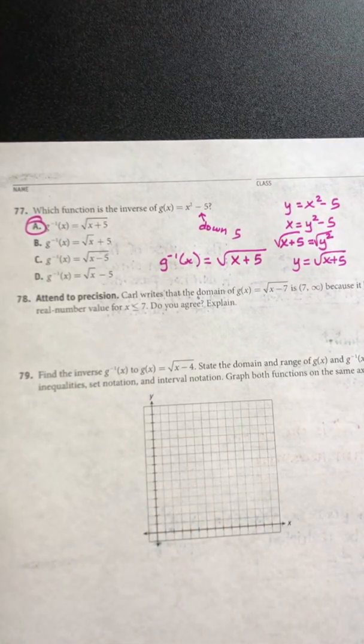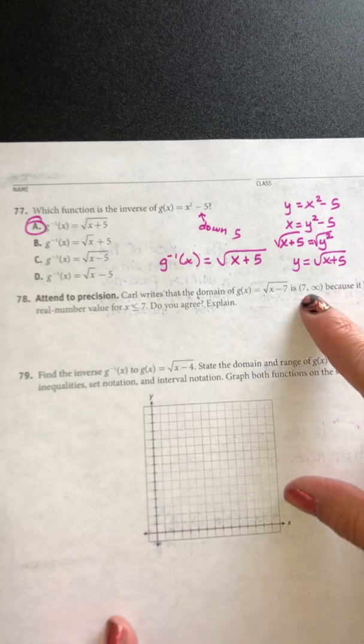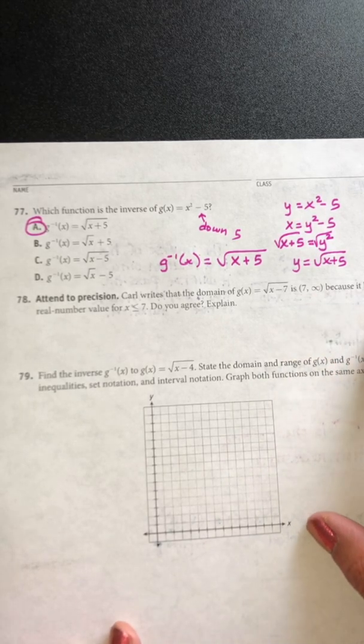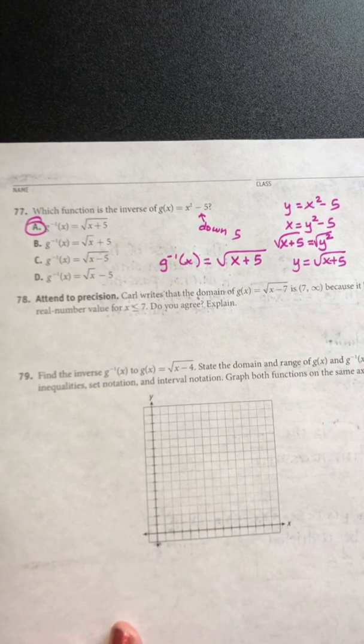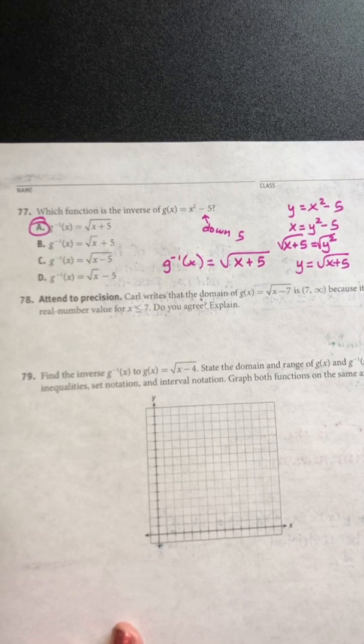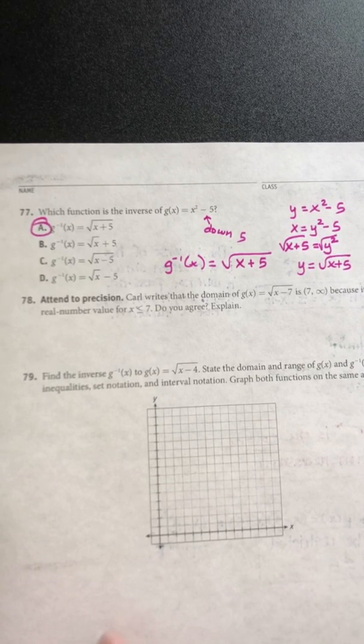All right, number 78. Carl writes the domain of g of x equals the square root of x minus 7 is 7 to infinity because it has no real number value for x less than or equal to 7. Do you agree?